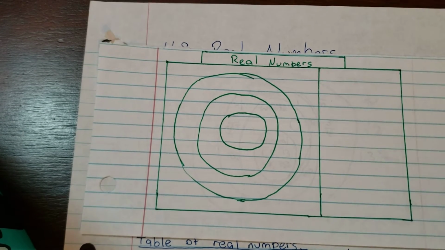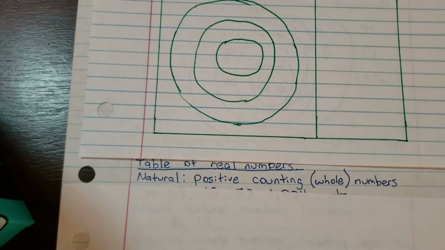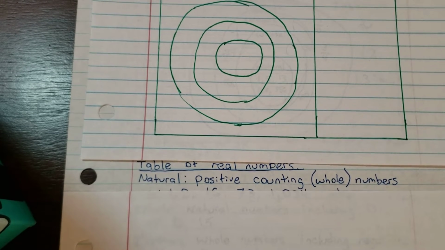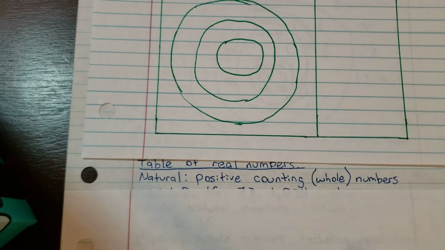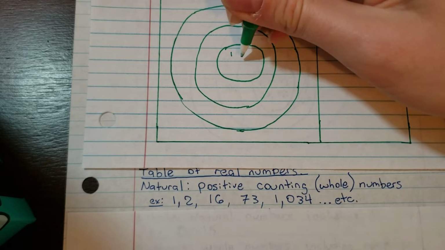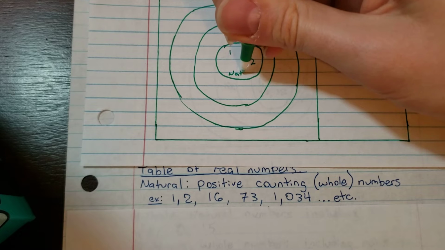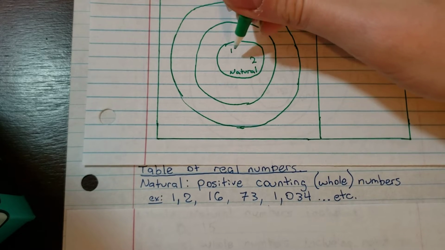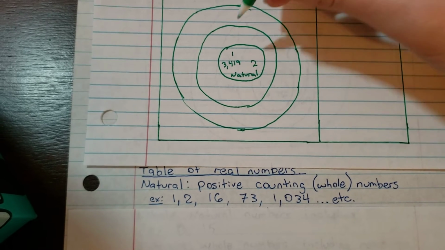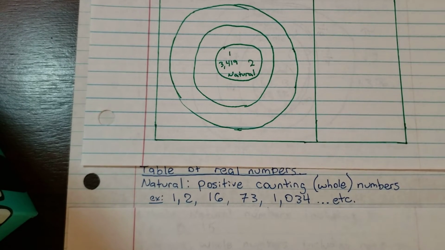In the innermost, this is our natural numbers. These are positive counting whole numbers. So here we have numbers like 1, 2, 16. So 1, 2, this is natural numbers. Let's do 3,419, right? These are just examples. These aren't the only ones, obviously: 5, 7, whatever. There's an infinite amount of them.